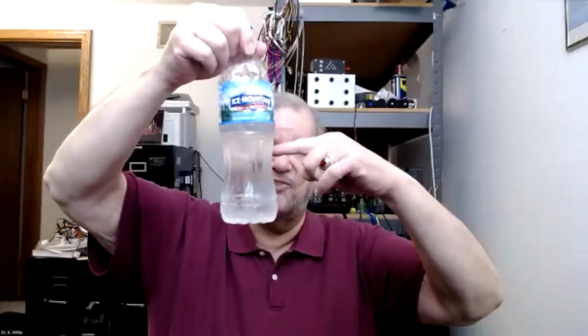Now, interesting thing, when we talk about hydrogen bonding, water can hydrogen bond to itself, and that raises the boiling point of water. And it does that for alcohols too, and their melting points. What that means is if it wasn't for hydrogen bonding, this water in this bottle wouldn't be a liquid at this temperature, it would be a gas.